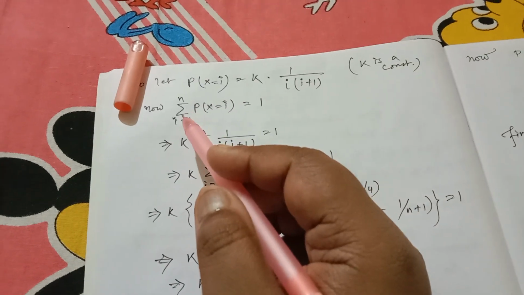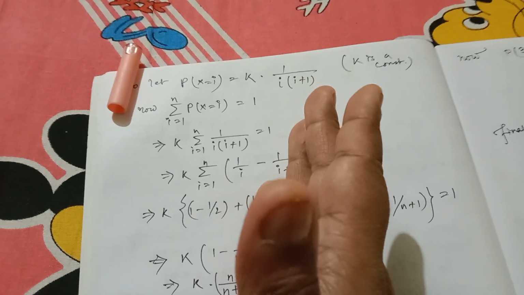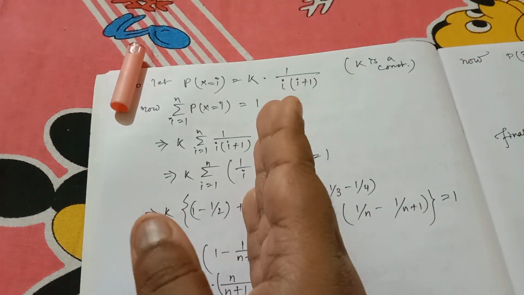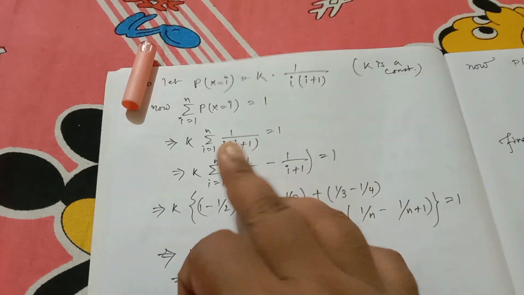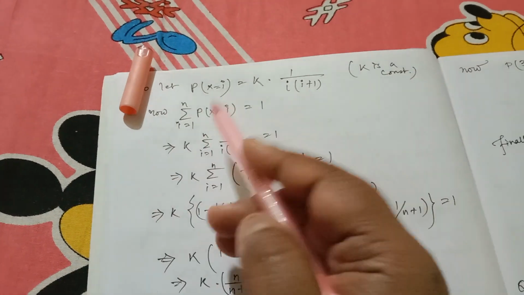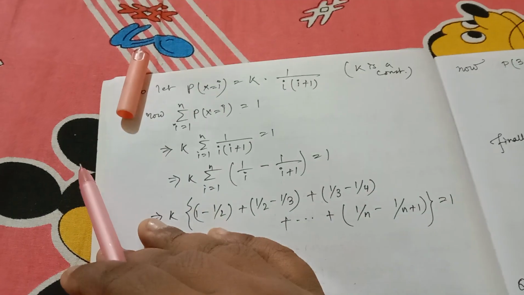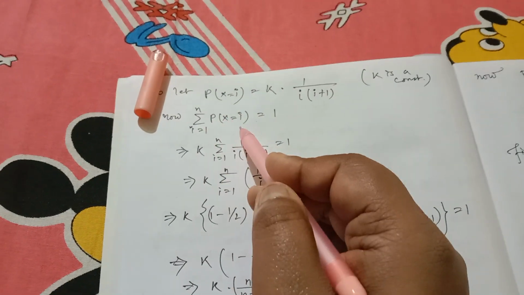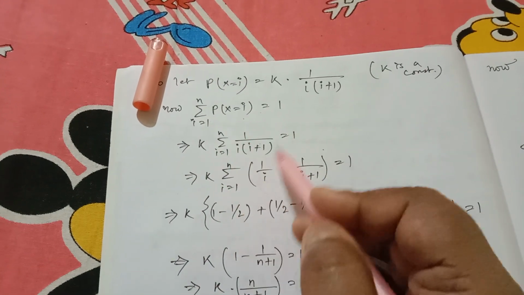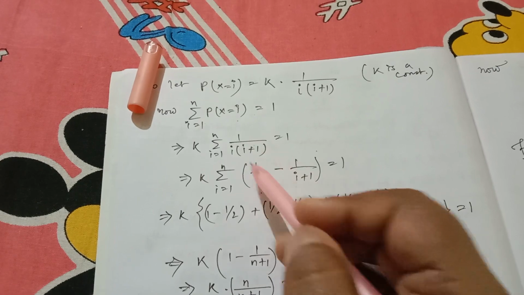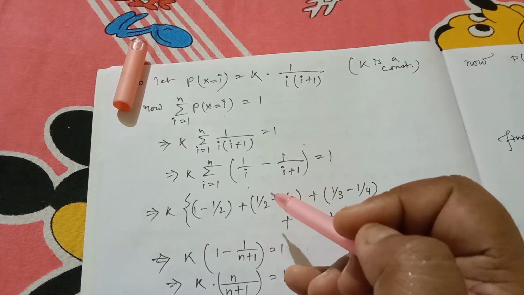Now here the spectrum points vary from 1 to n. Theoretically we know i varies from minus infinity to infinity, but in this practical sense the spectrum point varies from 1 to n, so the summation should be replaced by i equal to 1 to n. So the sum of the probabilities of X equal to i, where i varies from 1 to n, should be equal to 1. But the probability that X equals i is already given by this expression, so just put this. Now you have to split this in terms of two different quantities. We can split this expression as 1 by i minus 1 by (i plus 1).